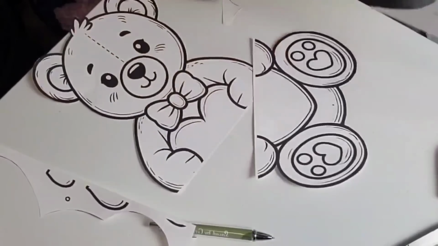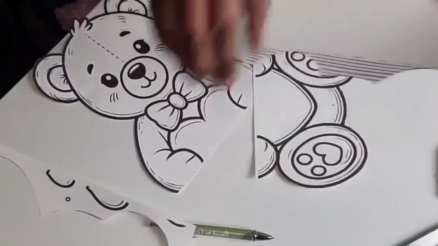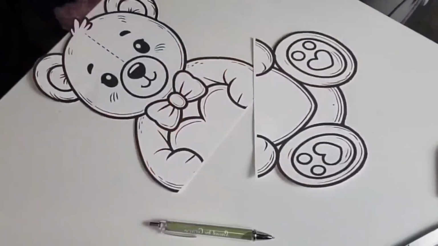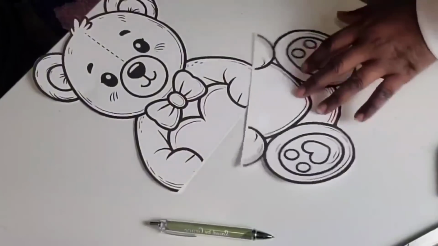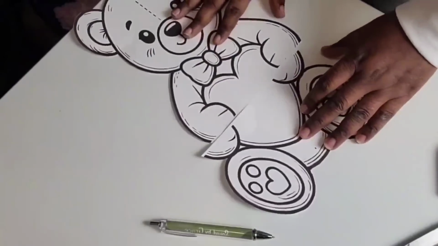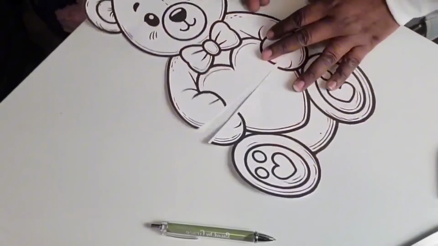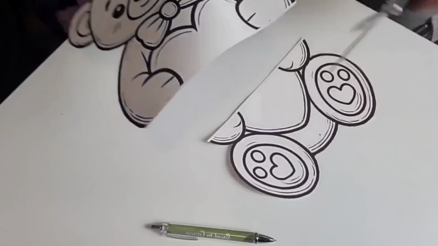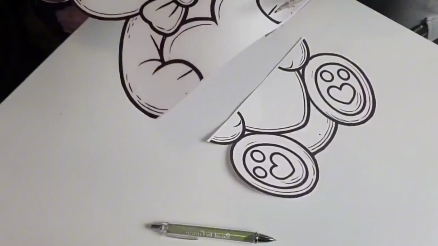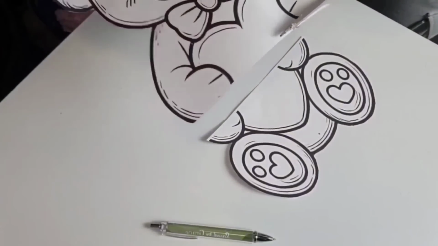Okay, so our bear is now cut out. Now we need to put him together. In order for him to be put together, we're going to have to put one piece on top of the other. So with the first piece, I'm going to cut off that line right here.